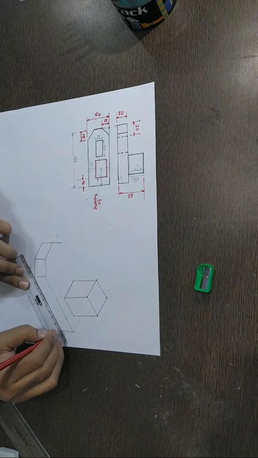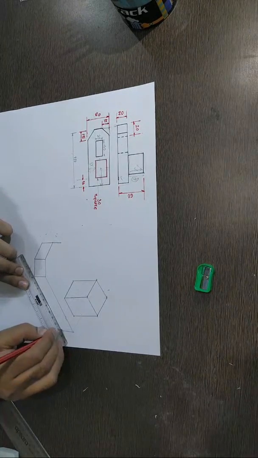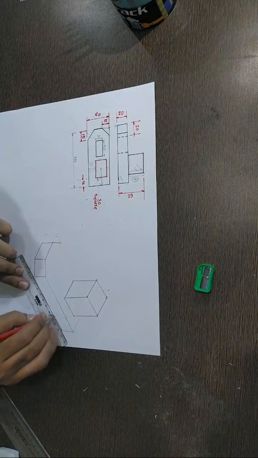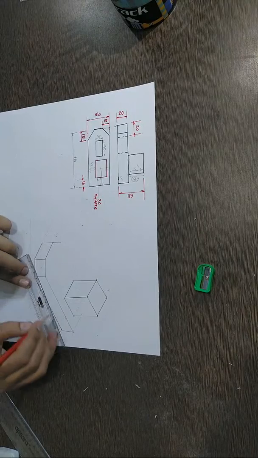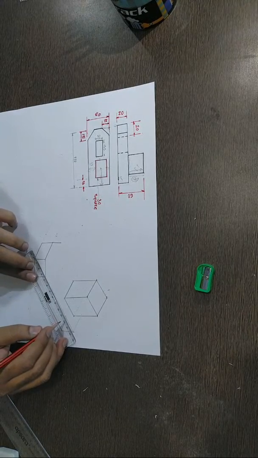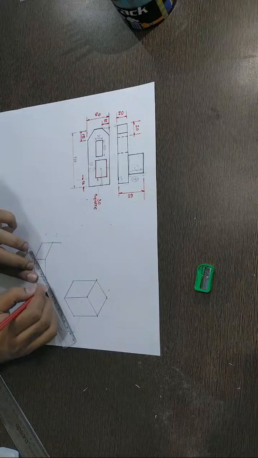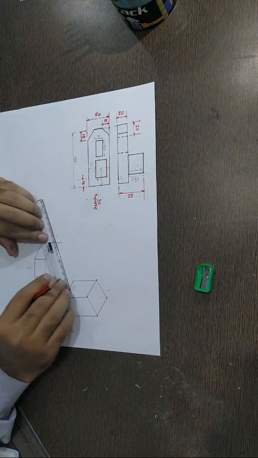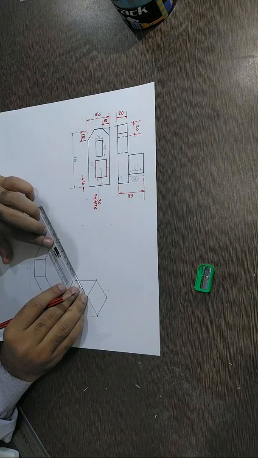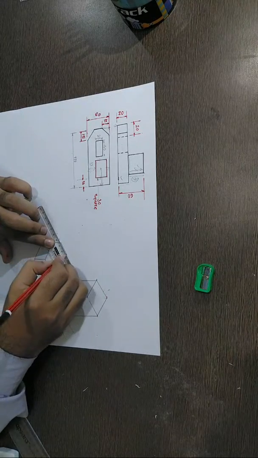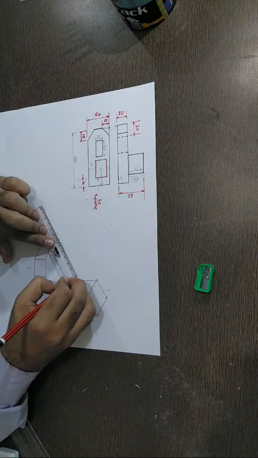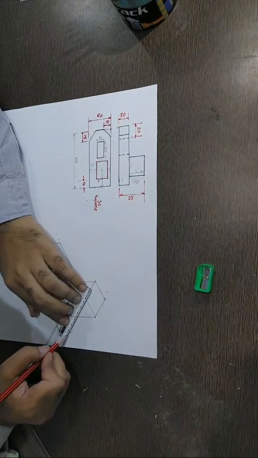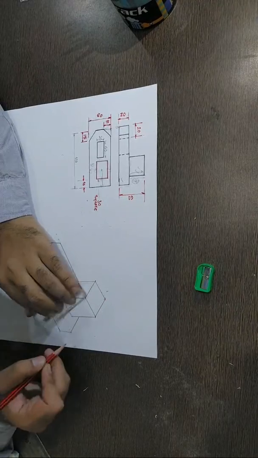From the corner point, just mark the given dimension as 15 on both the sides, so that it's easy to locate a chamfered surface, tapered surface. So complete this with similar visibility, making it a little bit dark. Same for this edge, which is also always visible here.